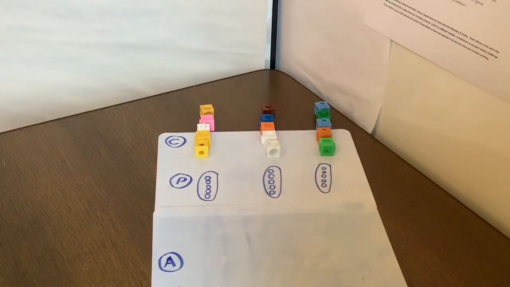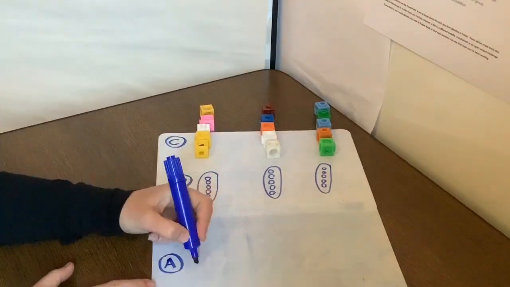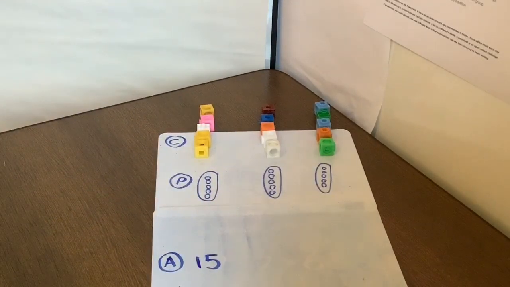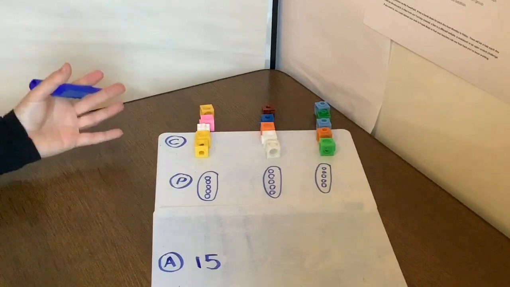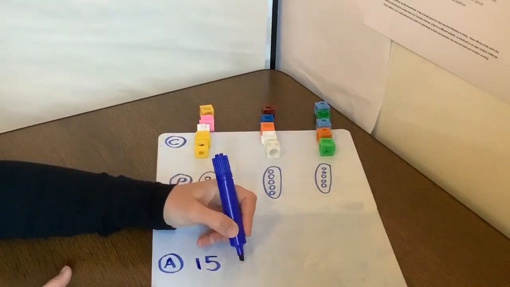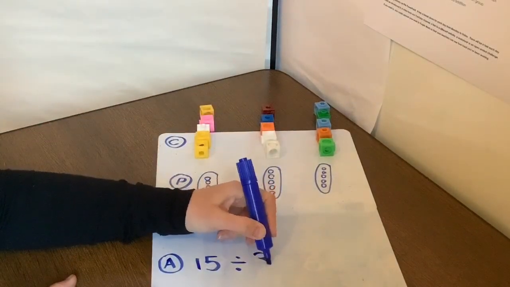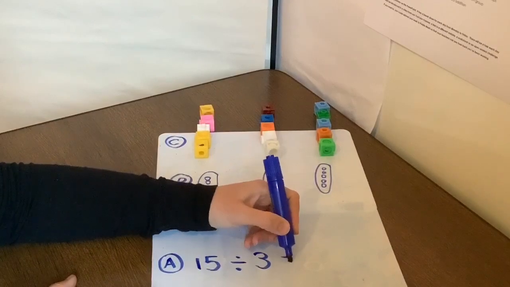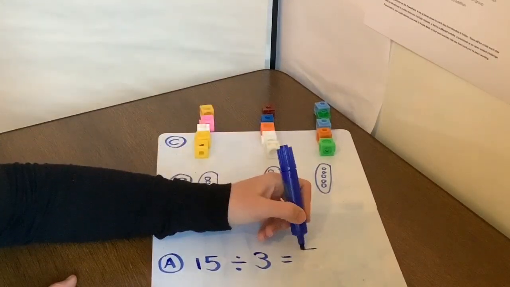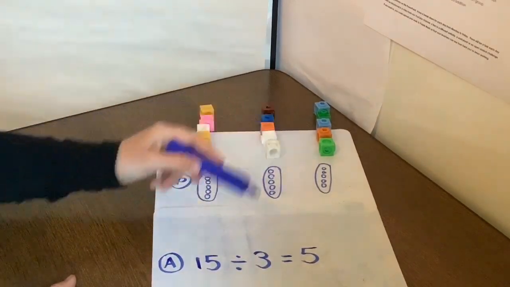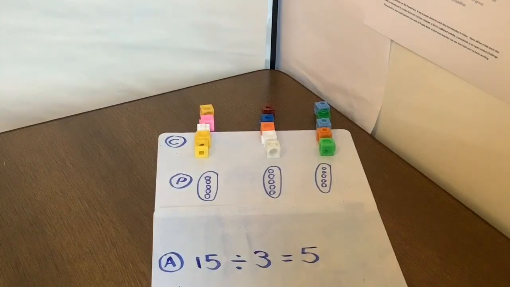And now we can show it in an abstract. So we know that altogether there was 15. Like I said, we had money. We said £15, but it could be 15 sweets. It could be 15 anything, but there's 15 of something. And we're going to share or divide. And we shared or divided it into 3 groups. And then we know that altogether, each of the groups had 5 each. So 15 divided or shared between the 3 equals 5. So our division sentence shows that 15 divided by 3 equals 5.